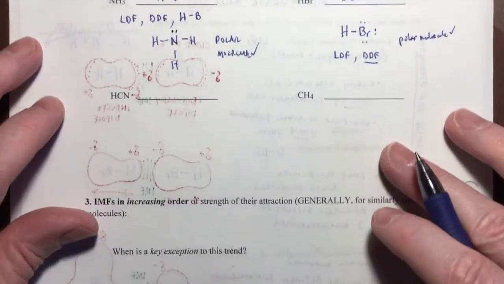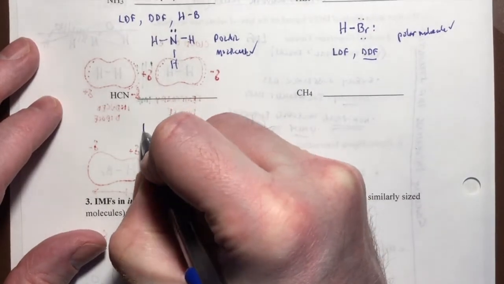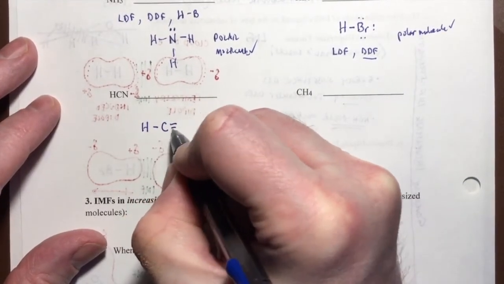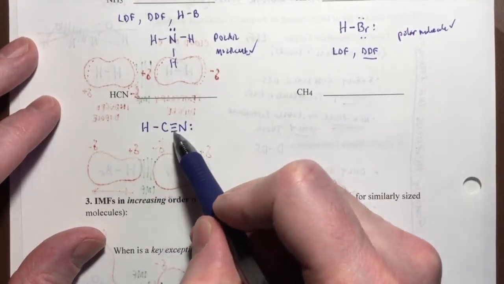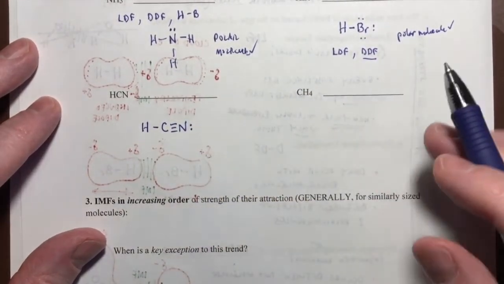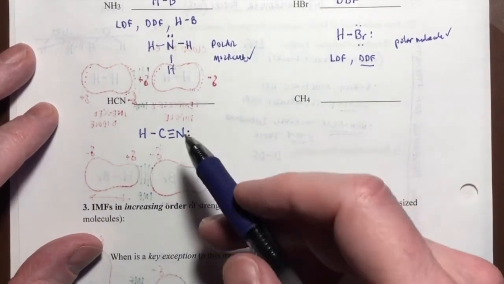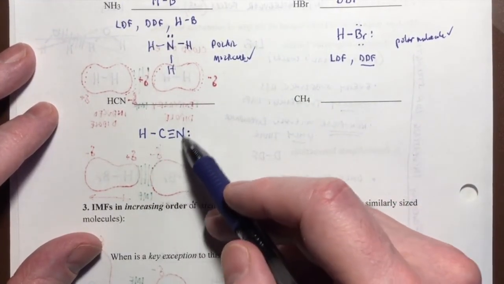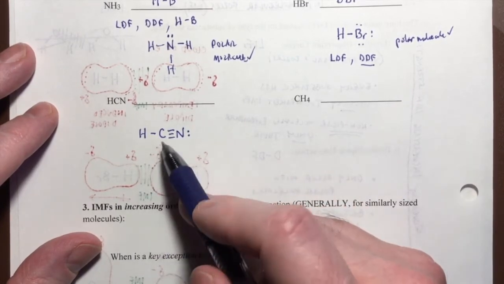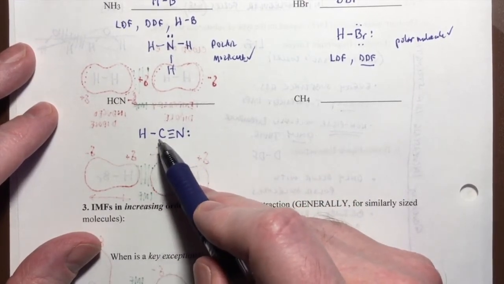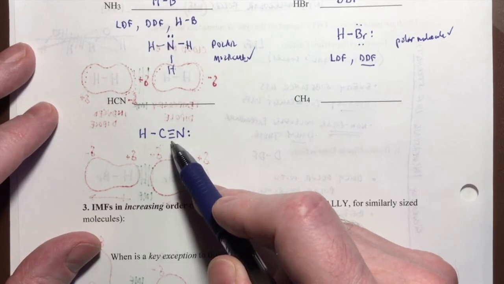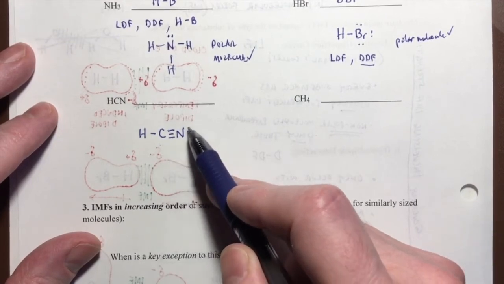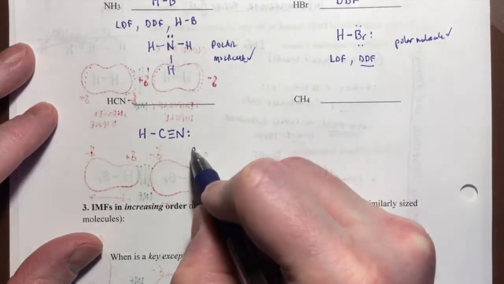Continuing on, we've got HCN. And if I were to draw the Lewis structure of this molecule, hydrogen single bonded to a carbon, triple bonded to a nitrogen, and a lone pair on the nitrogen. So I ask myself, is this a polar molecule? Well, it does have a polar bond here. The hydrogen-carbon bond is not polar, but the carbon-nitrogen bond is. So it has at least one polar bond in the molecule, and it is asymmetrical, so it is a polar molecule.